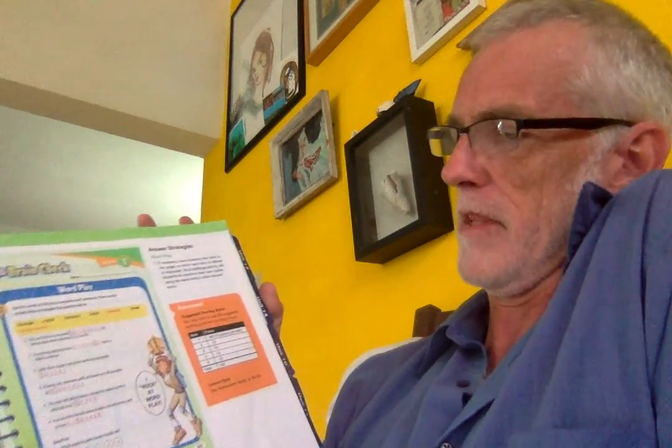Number three, gold, silver, copper, and pyrite each have a metallic luster. Lustrous. They're shiny. Number four, fluorite, talc, diamond, gold, and quartz are all examples of minerals. They're all minerals. Number five, the color left behind when a mineral is rubbed across a white tile is its streak. It leaves its streak behind.